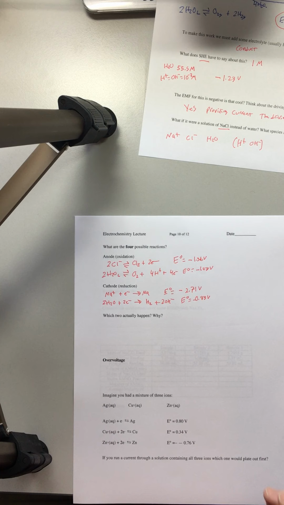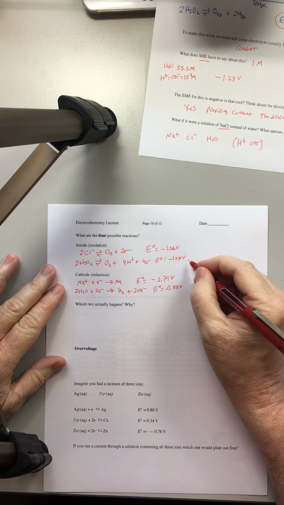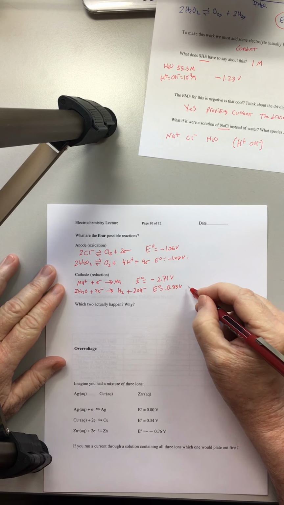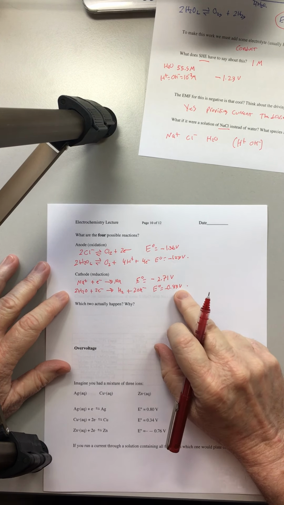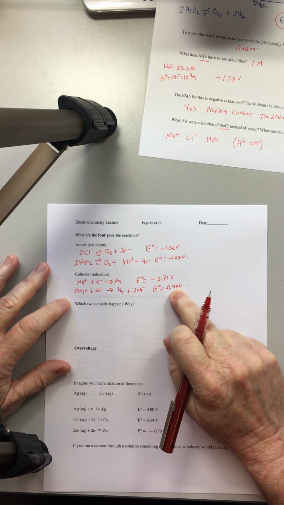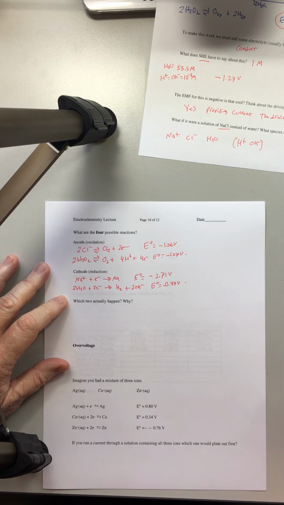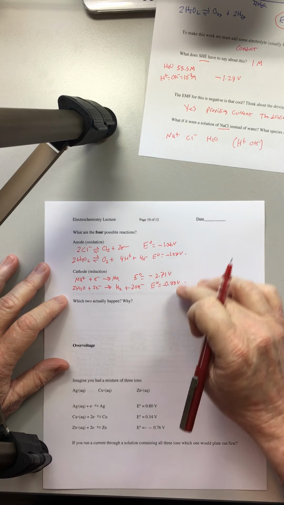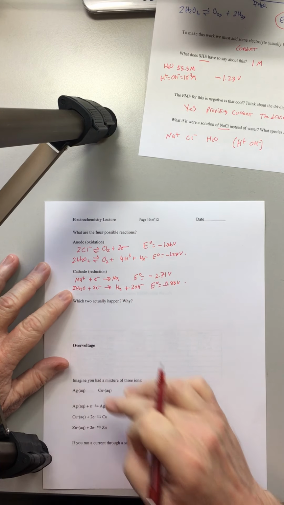Now, theory versus practice. In theory, this reaction and this reaction would happen first, okay? Because they have a smaller magnitude of their potentials, and as we're starting to turn the juice up, these would happen until we run out of the water, and then the other two would happen.